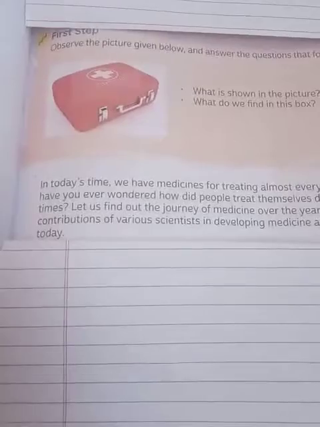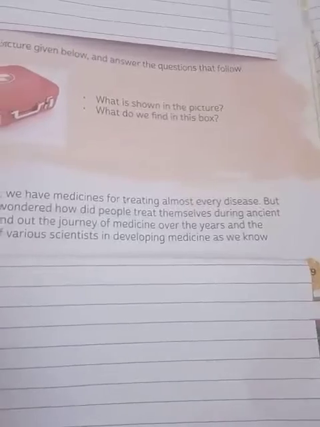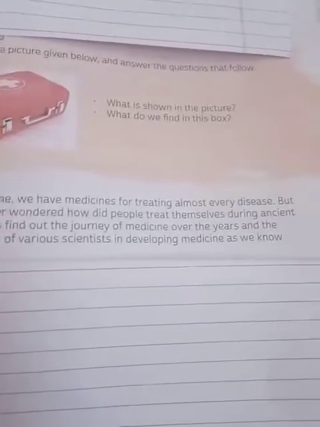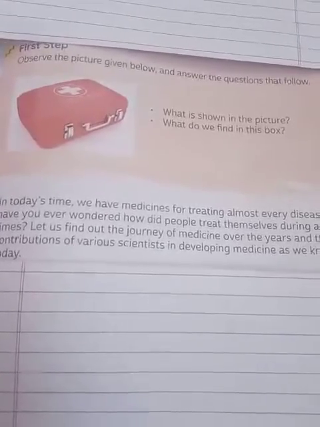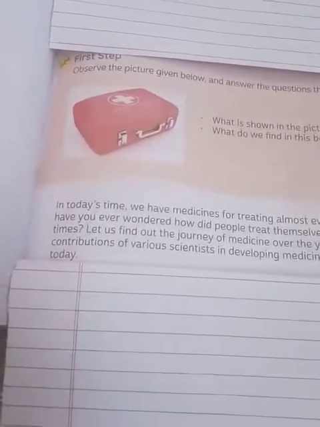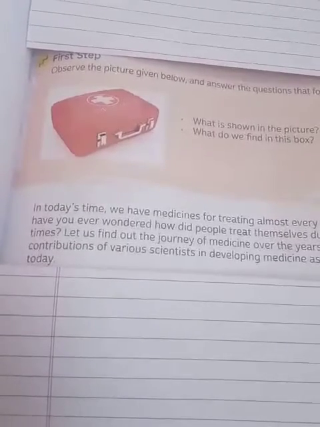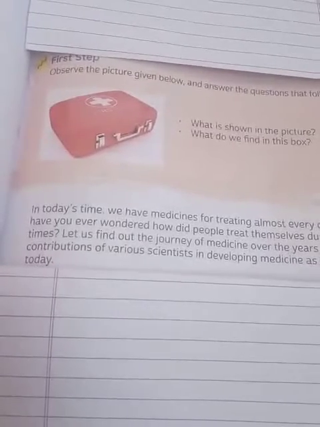Moving further, in today's time we have medicines for treating almost every disease, but have you ever wondered how people treated themselves during ancient times? Let us find out the journey of medicine over the years and the contributions of various scientists in developing medicine as we know it today. How did people save themselves from injuries or diseases, what did they take as medicine, and how is it different from modern days?